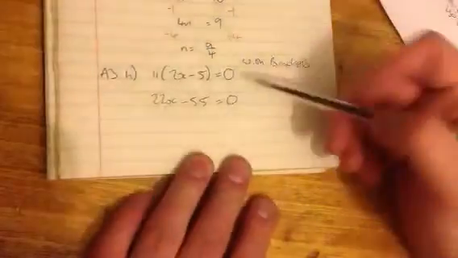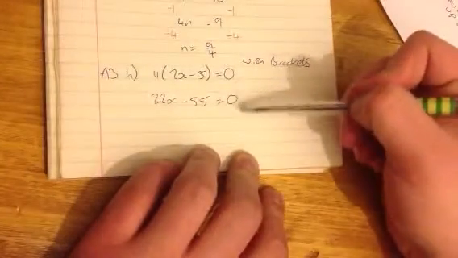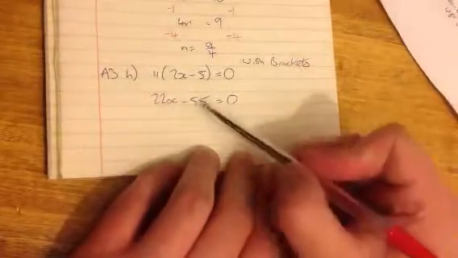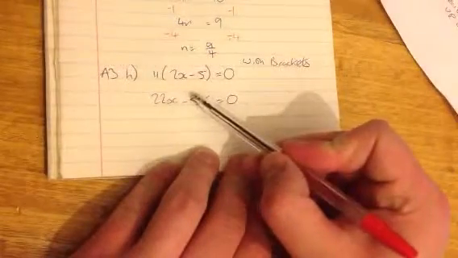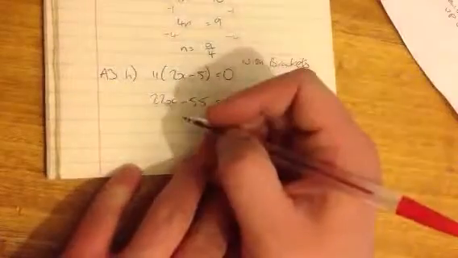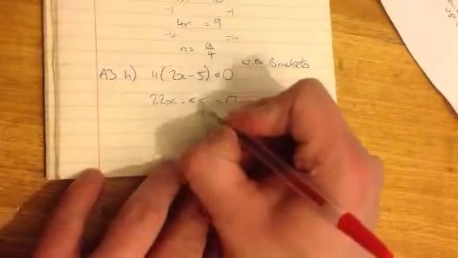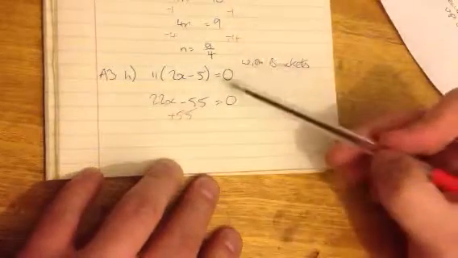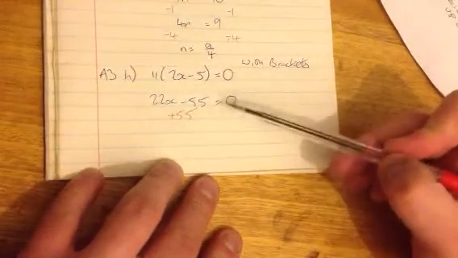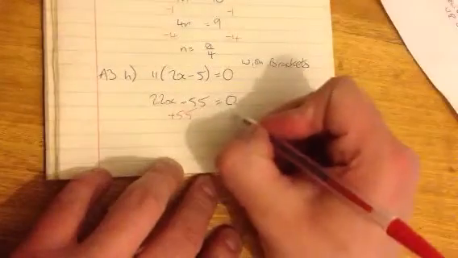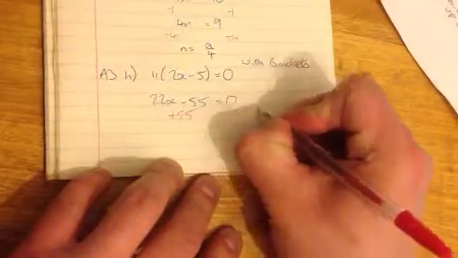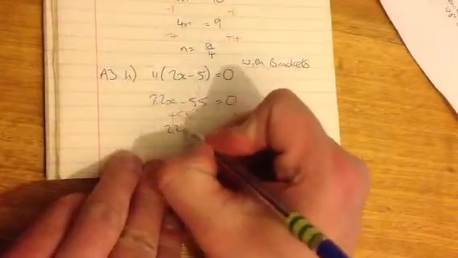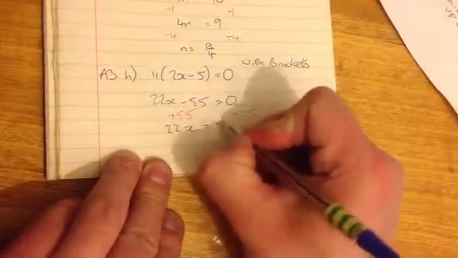Okay, I wanted to use this example because there's this 0 part, because a lot of people get confused with it. Our next step is we want to get rid of this 55. So we're taking away a negative, so we add on. Okay, so to take away negative 55, we add on 55. Now people get confused here because you see that there's nothing on this side, they think they can't do anything. We can still do something. Okay, we're still going to add that 55 on. So that leaves us with 22x equals 55.